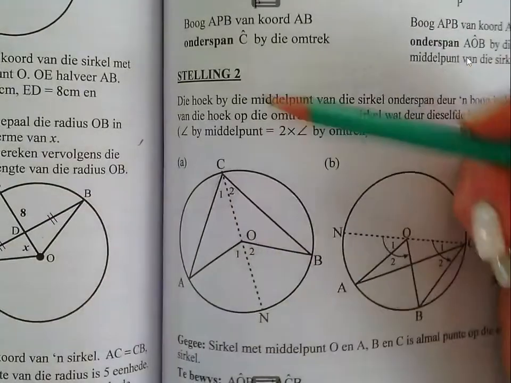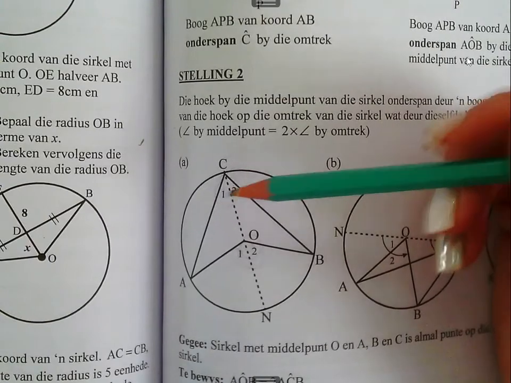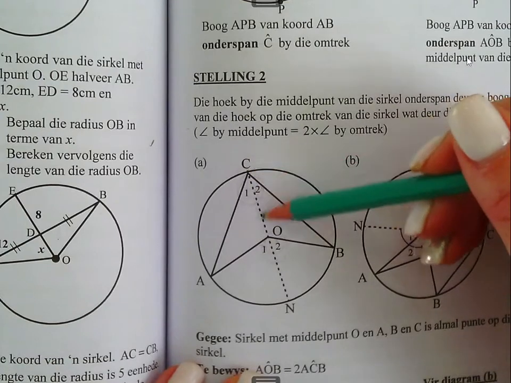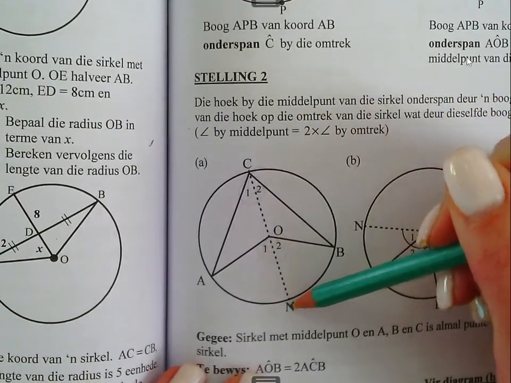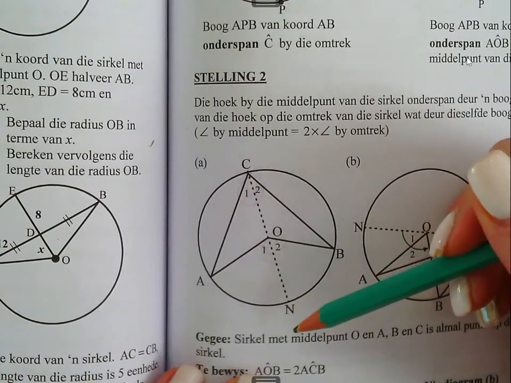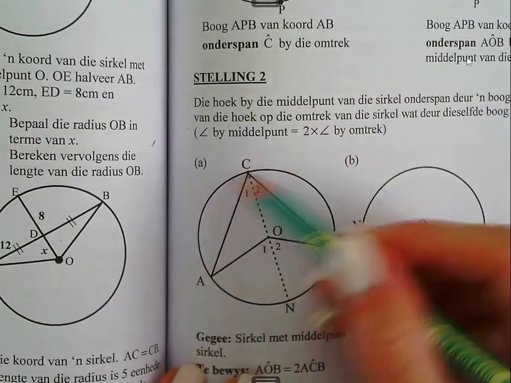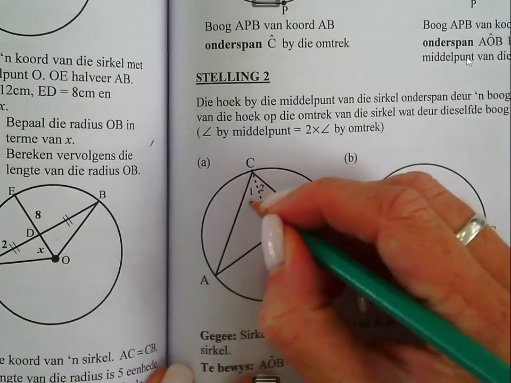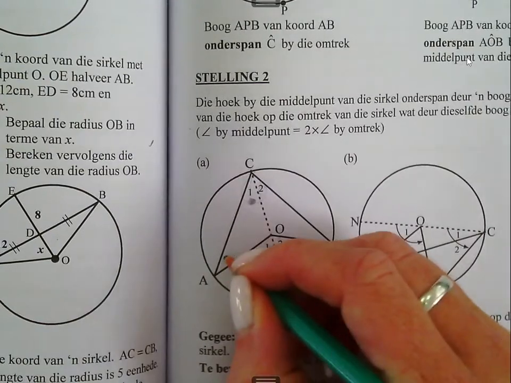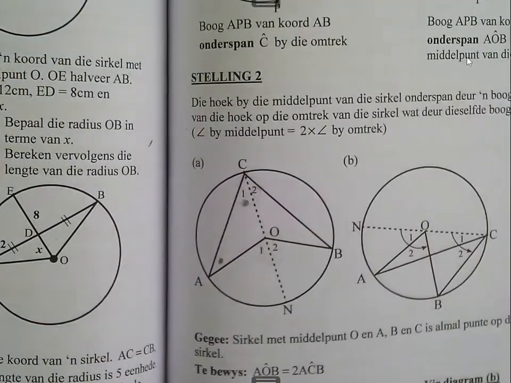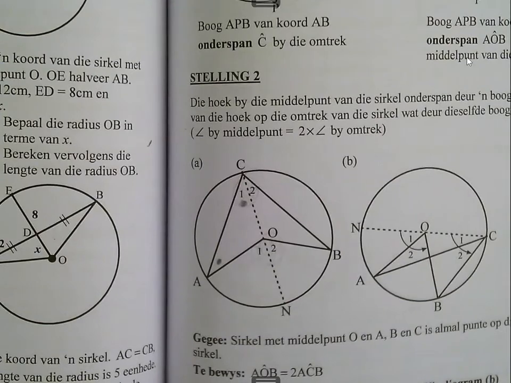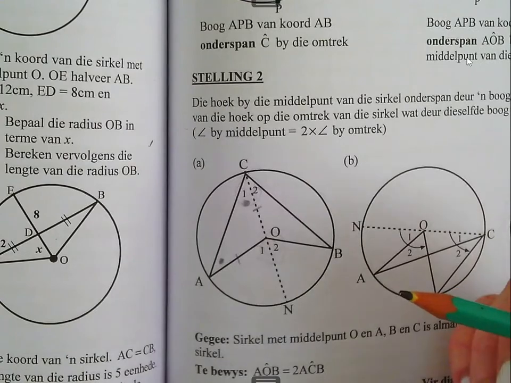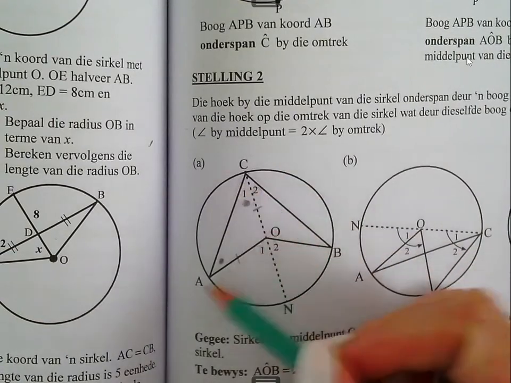Okay, so in the theorem, we would construct a line from that angle at the circumference through the center to the other side of the circumference. So we're actually making a diameter. Right. In this triangle, we would have that C1, and this is an important property, and A1 or A is equal to each other. Do you know why? Because these two lines are radii, and therefore it's an isosceles triangle.